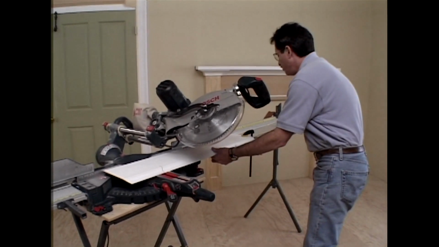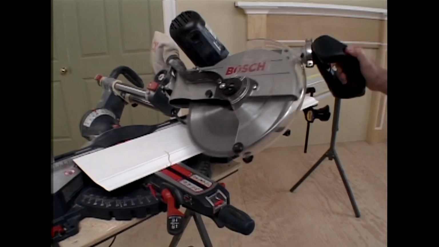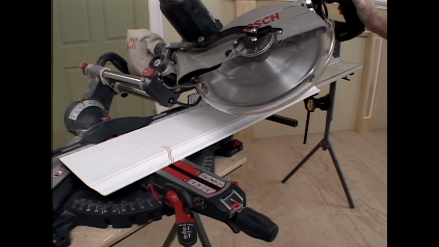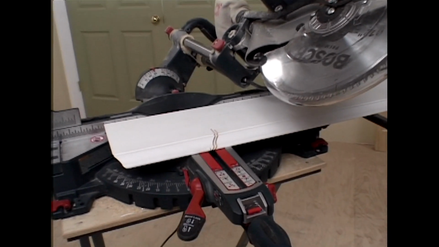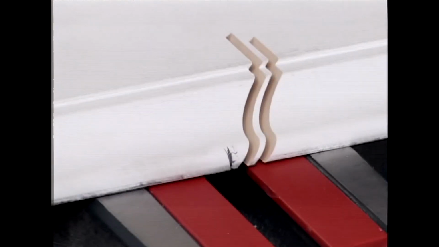Now I can creep the piece back a little bit at a time. Just a tiny bit more. You can see how you can control this perfectly.